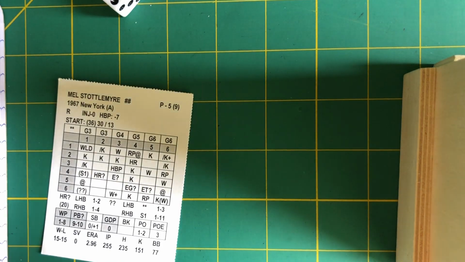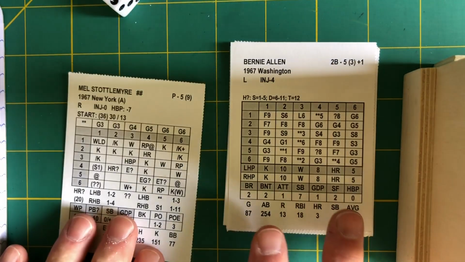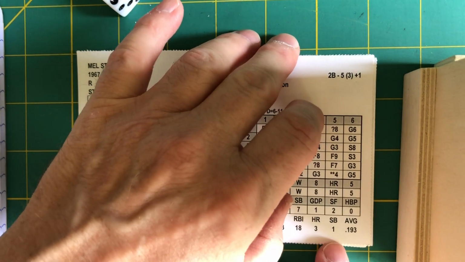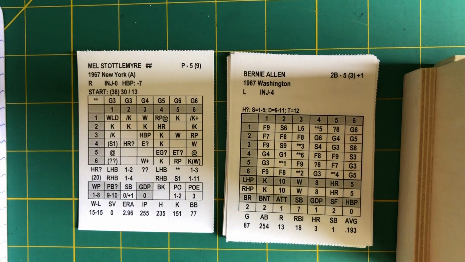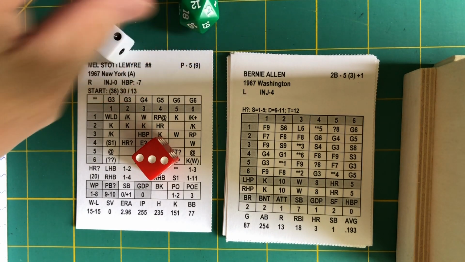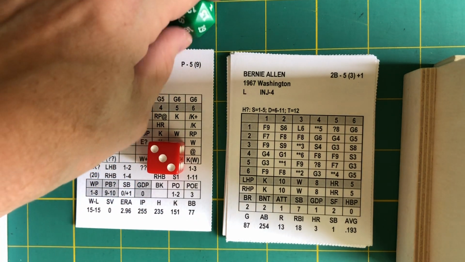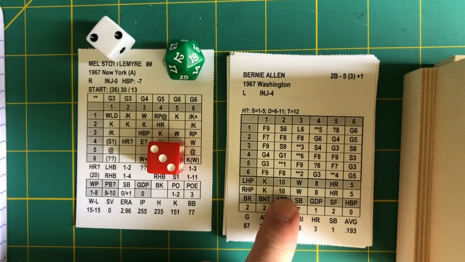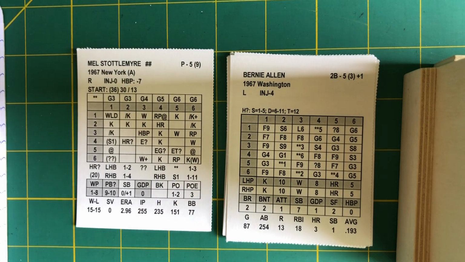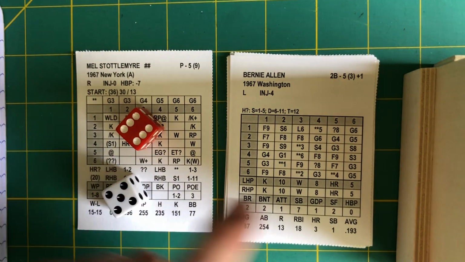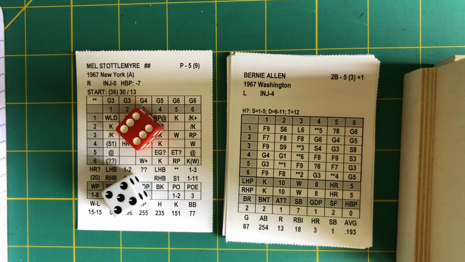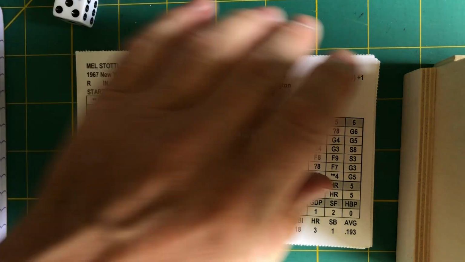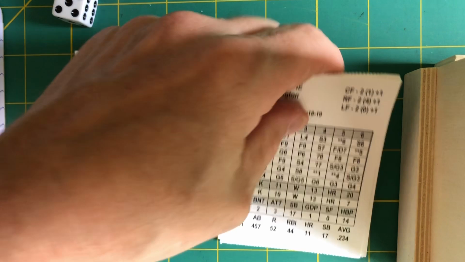Bottom of the 4th for the Senators, it's Bernie Allen, Fred Valentine, Frank Howard. Opening day, April 10th, 1967. Having fun with Inside Pitch Baseball. Bernie Allen up. He's 0 for 1. The pitch from Stottlemyre is a 3-2. That's a strikeout check. 12, actually knocked back to a 9, is not a strikeout. So we're going to re-roll on Allen's card, and that's grounded to Mickey Mantle. He's going to take it unassisted to first base, and there's one gone in the bottom of the 4th.